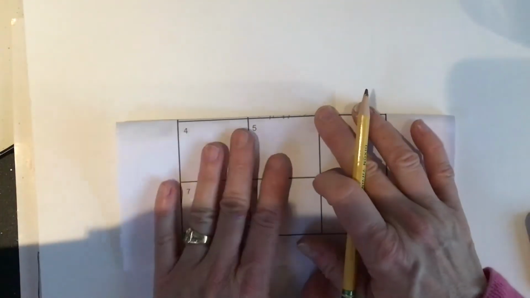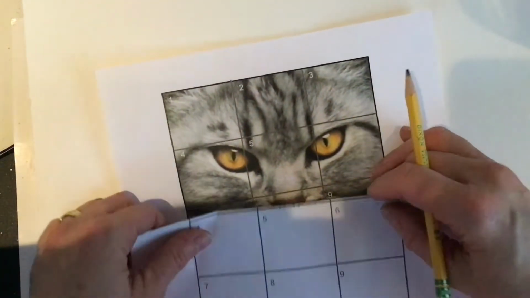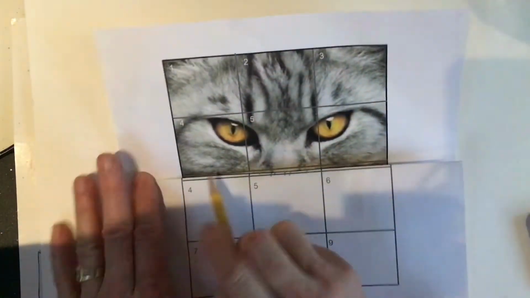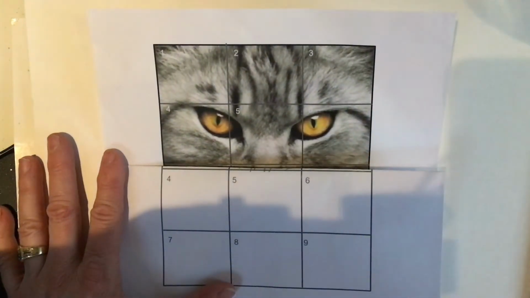And what I will do is fold my paper again so that the paper is folded up to the number 4, 5, 6 line. So we can focus on the eyes, which is where a lot of interesting things are happening. So do that, and I'll see you in a minute.